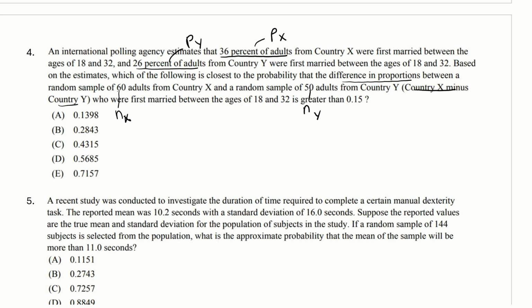Who were first married between the ages of 18 and 32 is greater than 0.15. So we want which of the following is closest to the probability. So we want the probability that the difference PX minus PY is greater than 0.15. That's what they want at the end of the day.